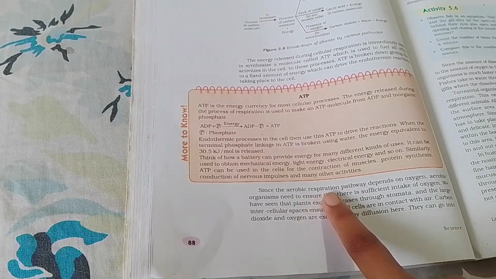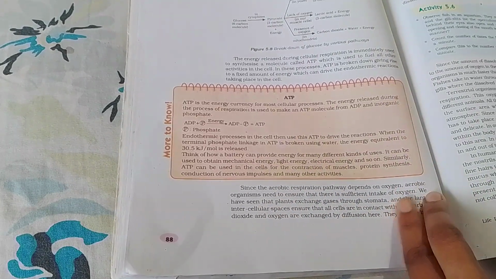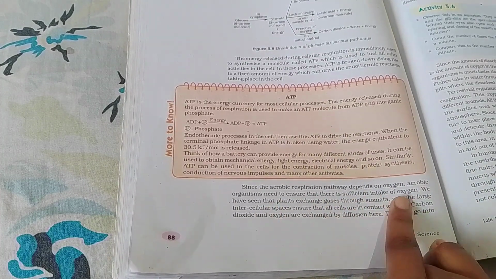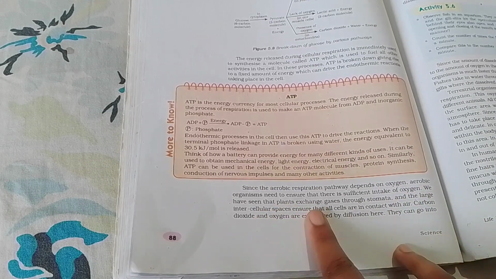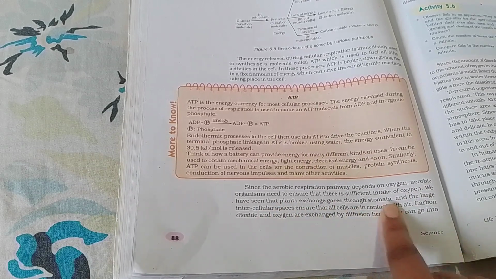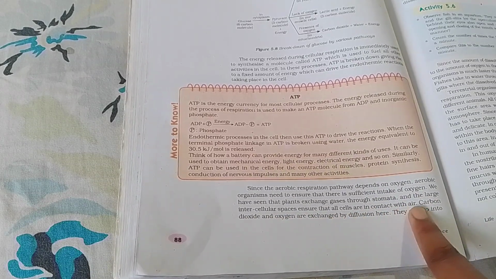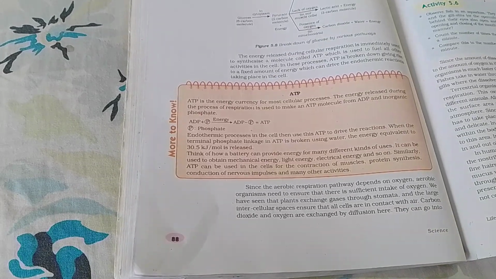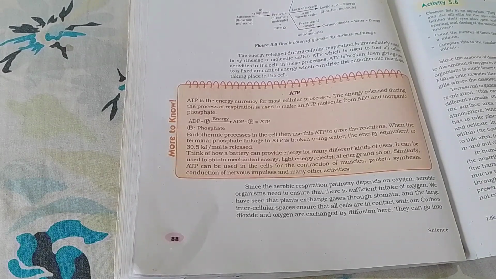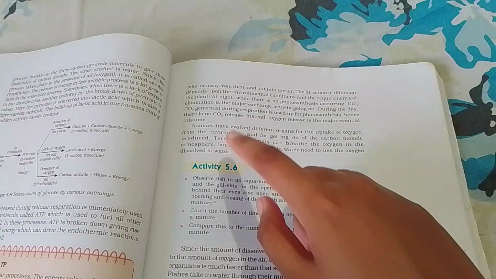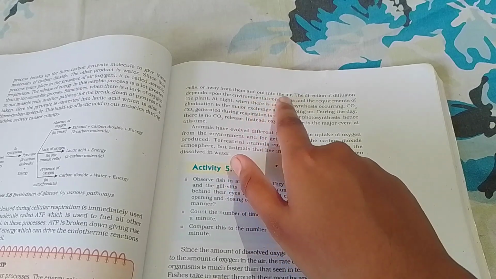Since the aerobic respiration pathway depends on oxygen, aerobic organisms need to ensure that there is sufficient intake of oxygen. We have seen that plants exchange gases through stomata, and the large intercellular spaces ensure that all cells are in contact with air. Carbon dioxide and oxygen are exchanged by diffusion here. They can go into cells or away from them and out into the air.